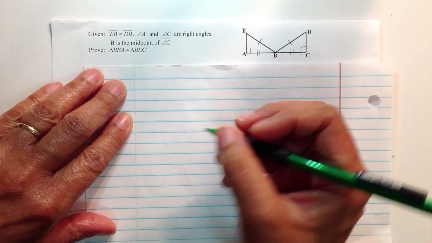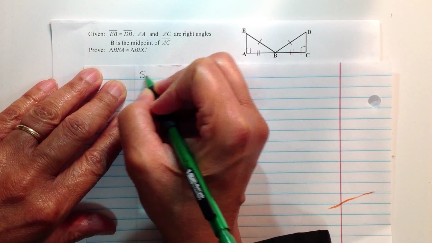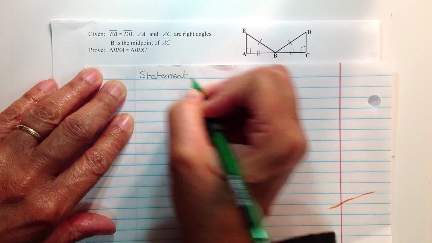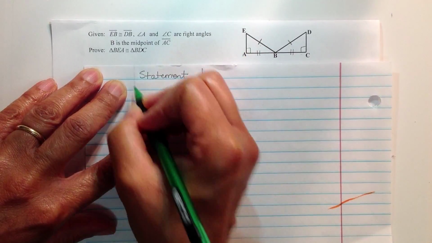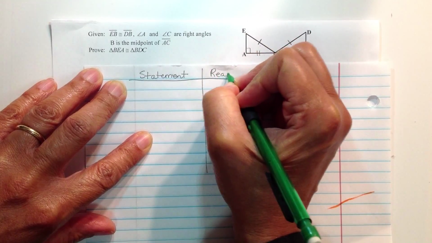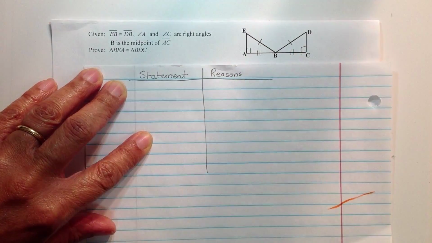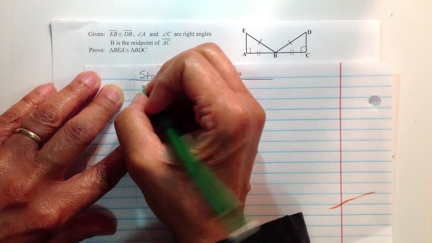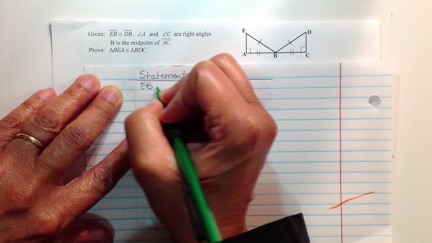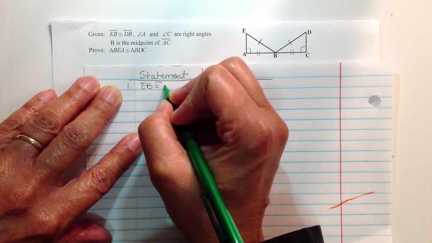So I'm going to write a statement here. Draw my line. And then my reasons over here. And I'm going to start out with what's given to me. And I've got EB is congruent to DB.